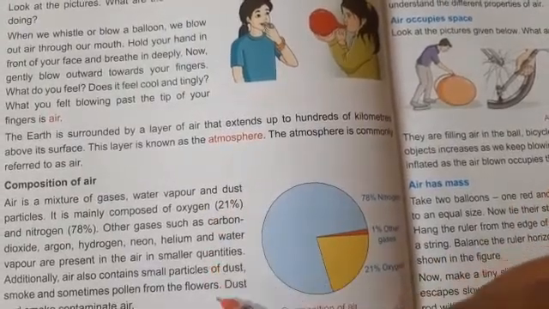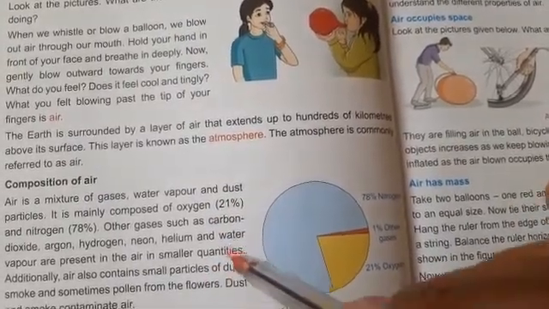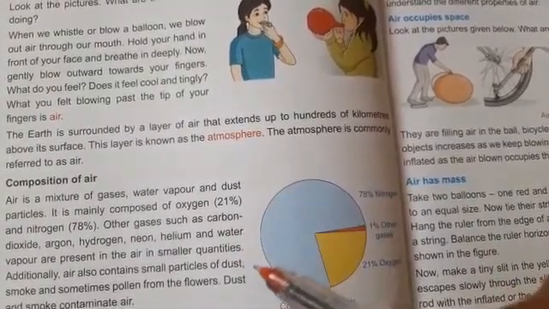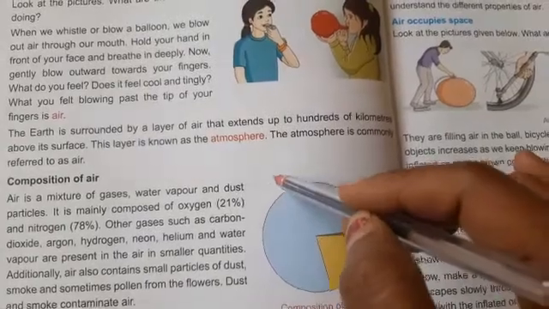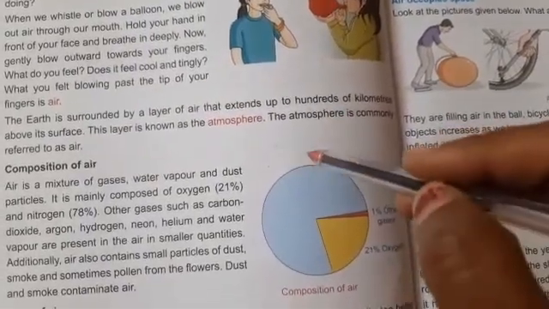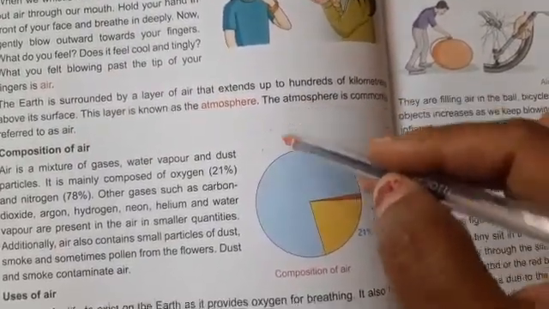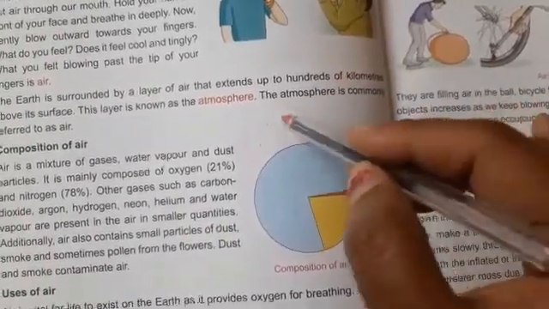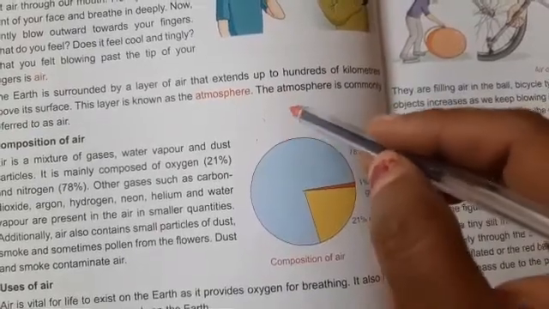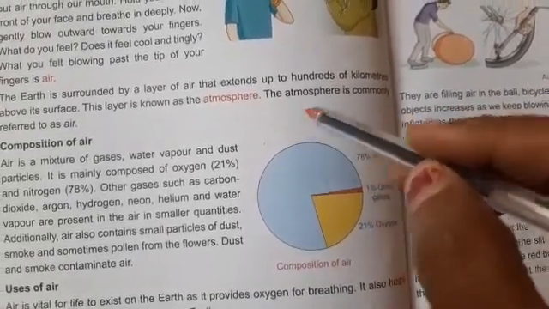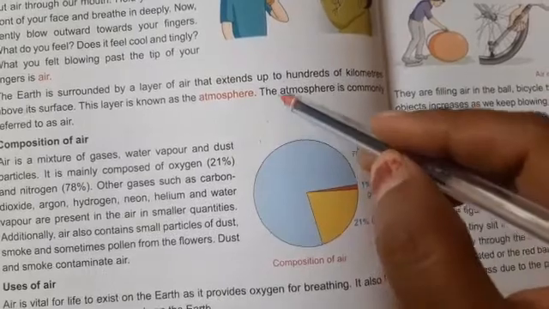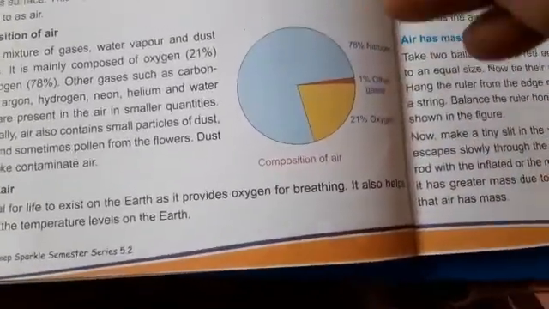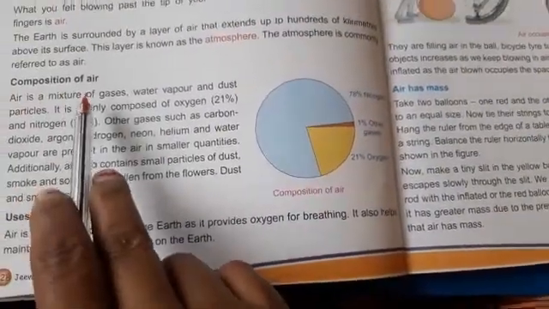The earth is surrounded by a layer of air that extends hundreds of kilometers above the earth. This layer is known as the atmosphere. So the atmosphere is commonly referred to as air.